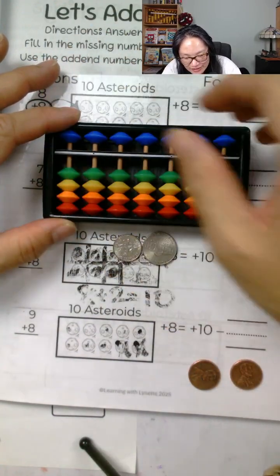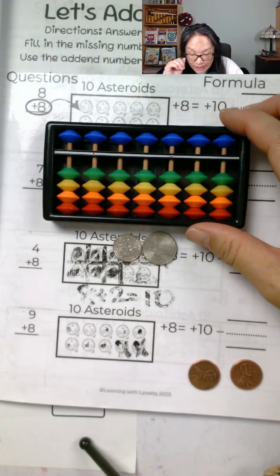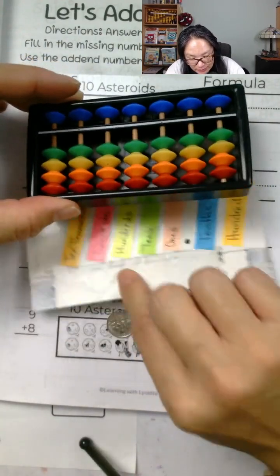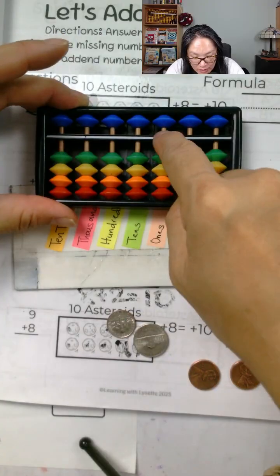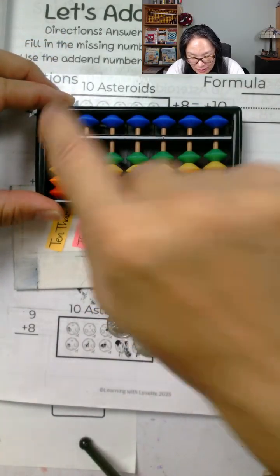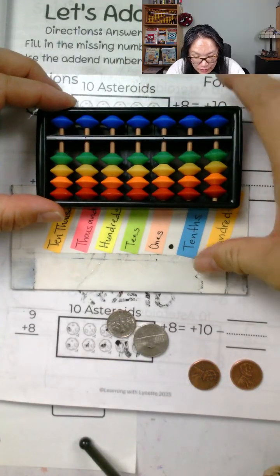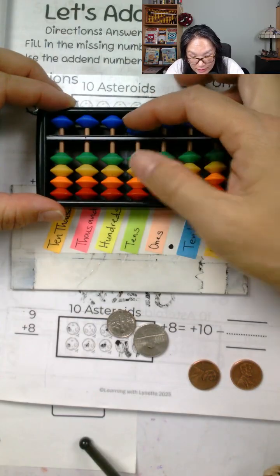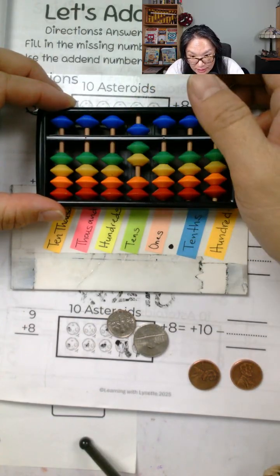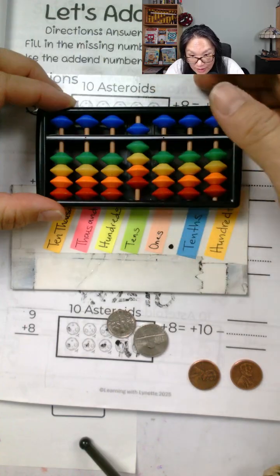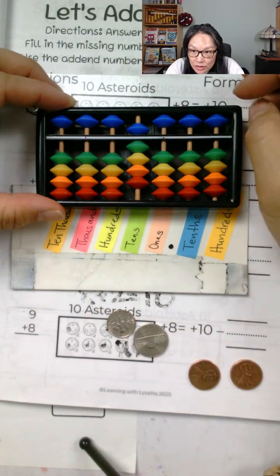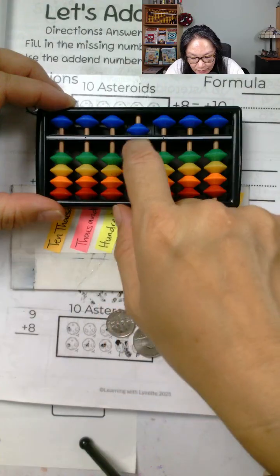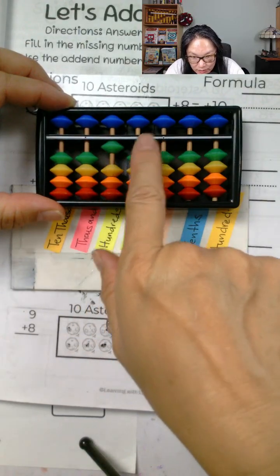So what we have is our counting tool, and every column is a place value. So we have our ones, our tens, our hundreds, our thousands, and our 10,000s. So again, when we count, we do 10, 20, 30, 40, and then 50, 60, 70, 80, 90. Does that make sense? This is 90, a 9 and a 0. And then we have 100.